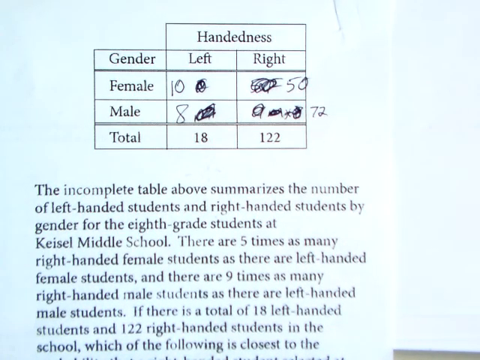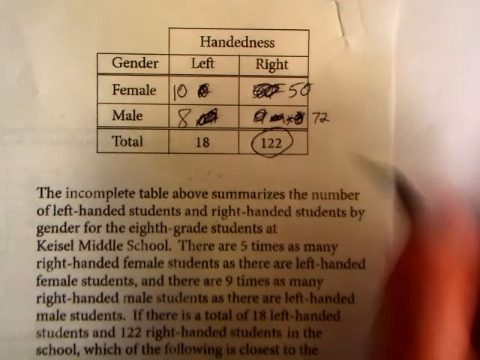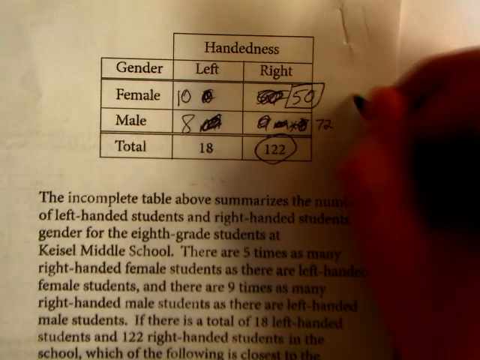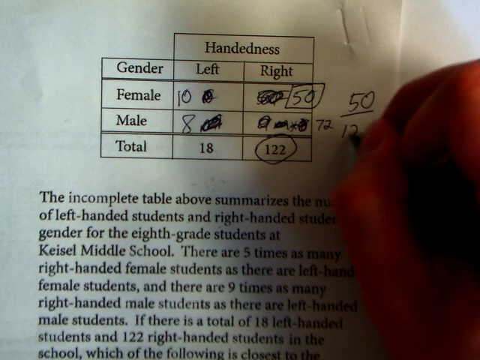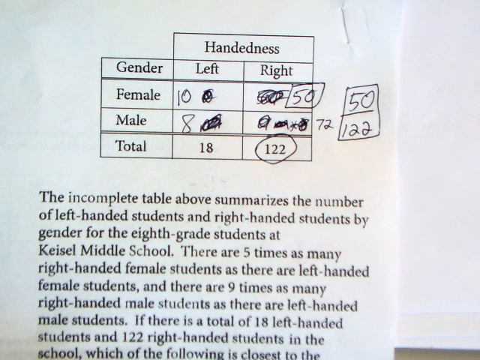Now, what did the question actually ask us? It said, which of the following is closer to the probability that a right-handed student selected at random is female? So we're looking at all right-handed students. There are only 122 of them. And how many of them are female? 50. Our fraction becomes 50 divided by 122. This will give us either A, B, C, or D.